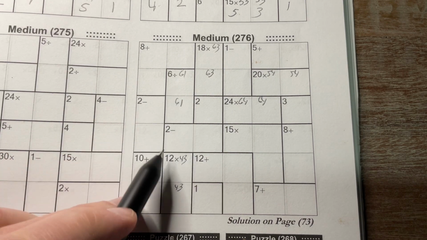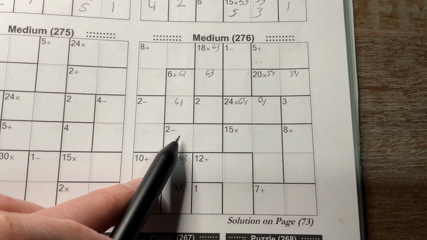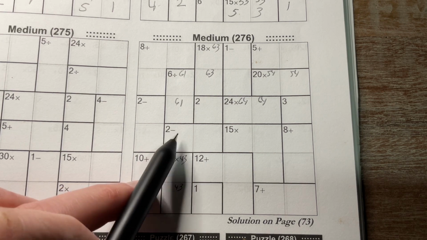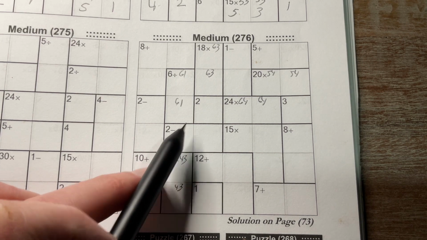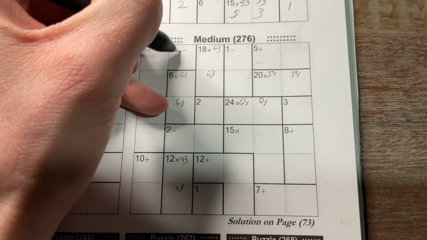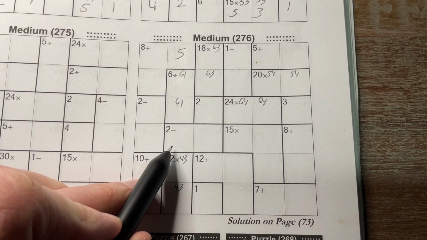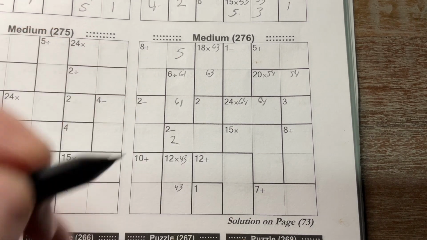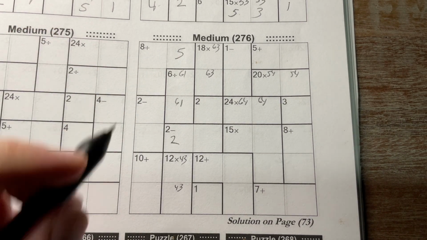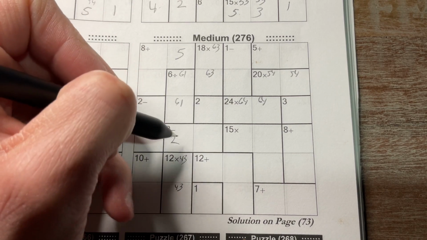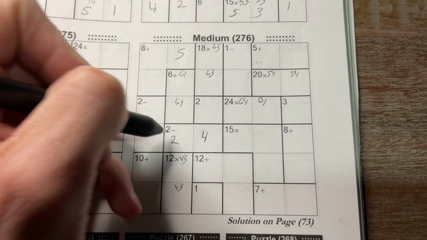Let's see. So 6, we need a 5. 5, ooh. So 5 can't go here because if this was 5, this would have to be 3. 5 minus 3 is 2. 3 is already here, so I can't have that. So 5 has to go here. So then the 6, 5, 4, 3, this has to be 2. And then 1's here. So if I want a number to subtract to 2 while using 2, that has to be 4. 4 minus 2 is 2.